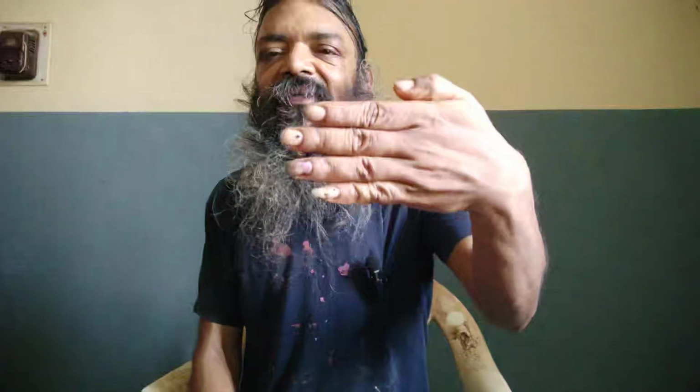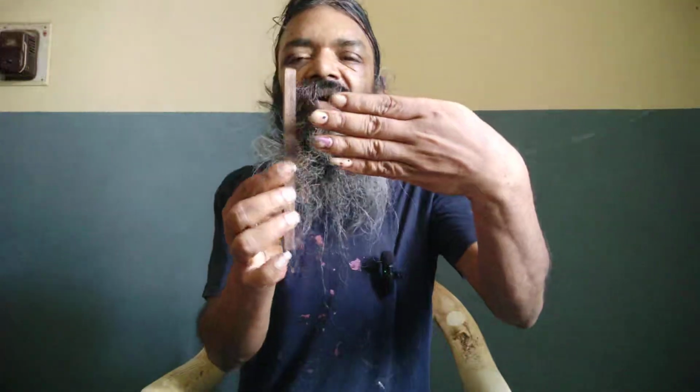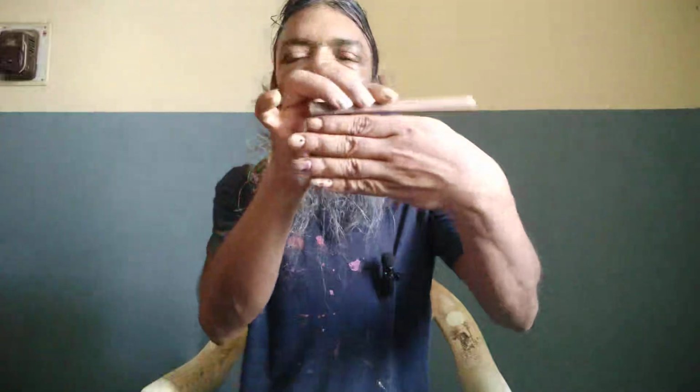If this is the surface, then it has two sides. This is one side and this is another side. If I represent this side as a vector and this side as a vector, the cross product of this vector and this vector gives the area vector. If I make it a curved surface, then this line becomes a curved line.